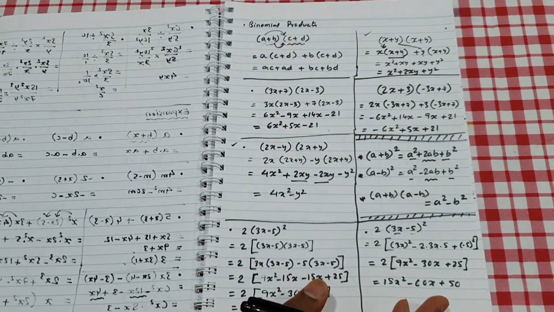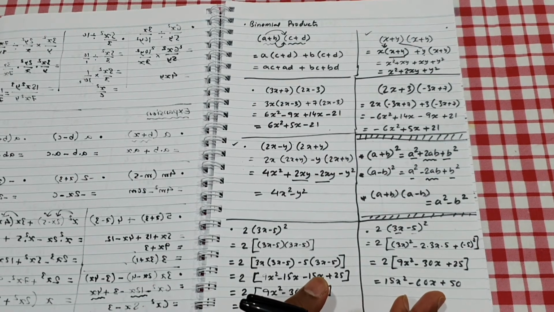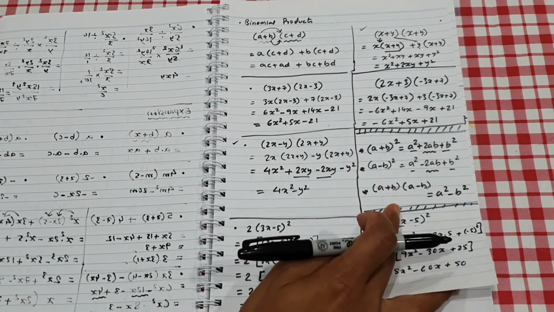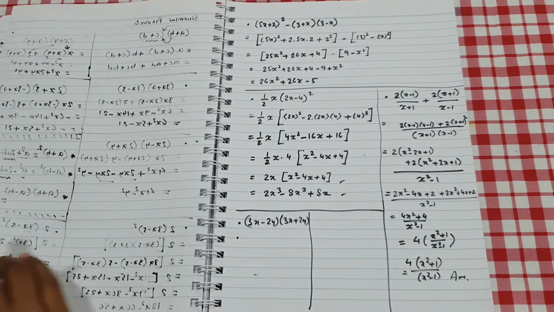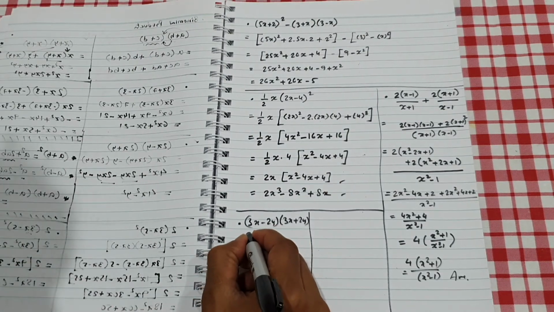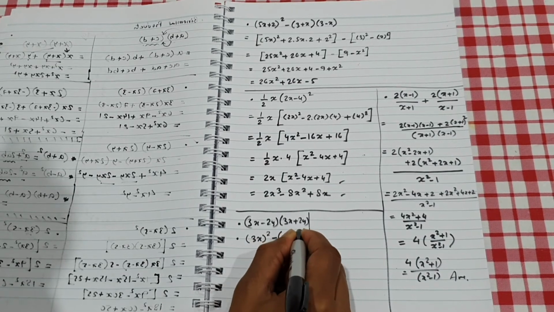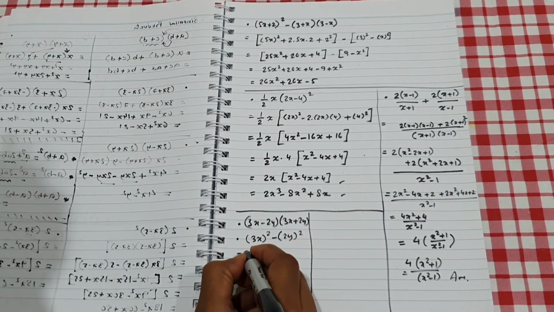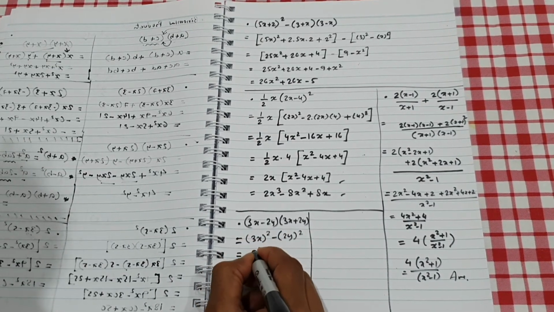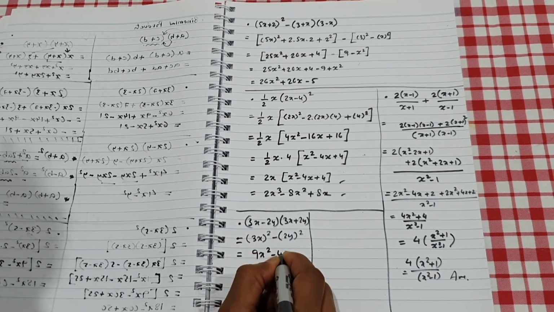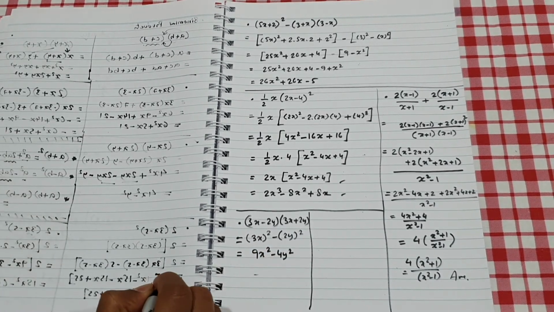So whether you multiply 3 times 5 or you multiply 5 times 3, it's the same, right? Similarly, whether you do a plus b times a minus b or a minus b times a plus b, it's the same. So the answer is 3x squared minus 2y squared is equal to 9x squared minus 4y squared. That's your answer.